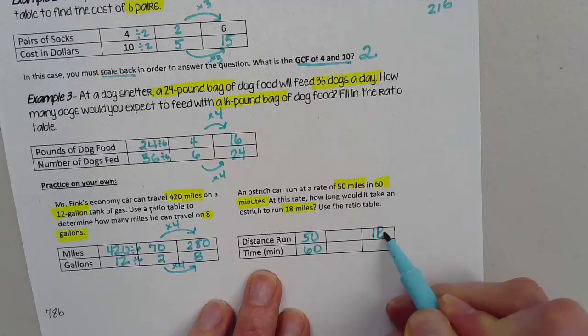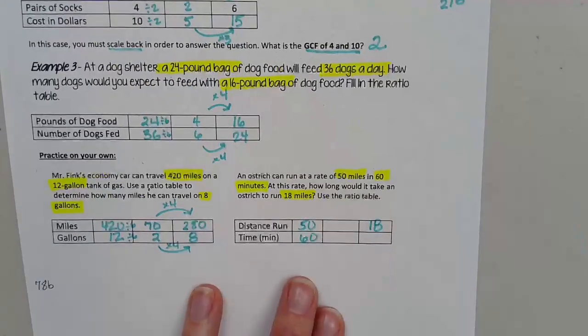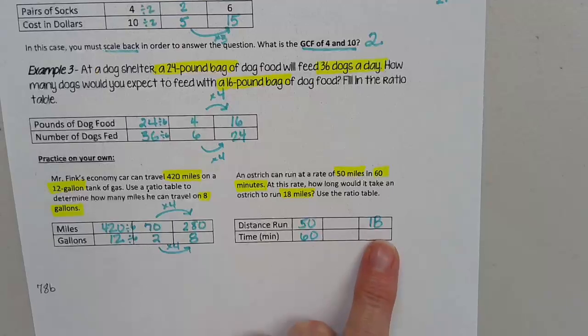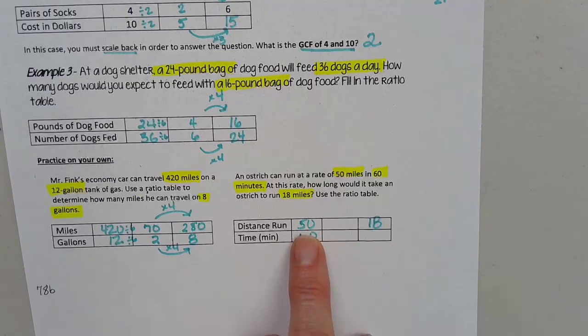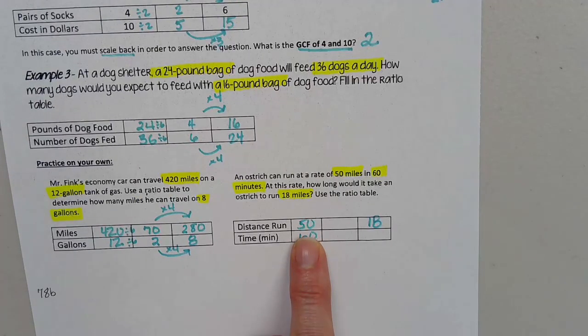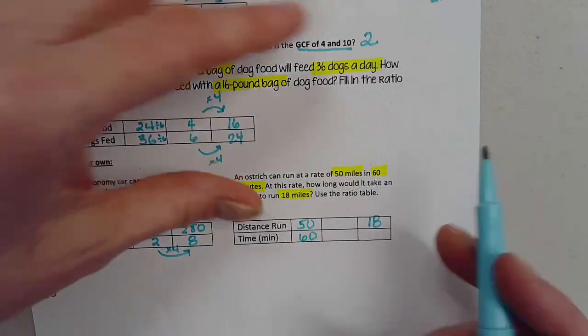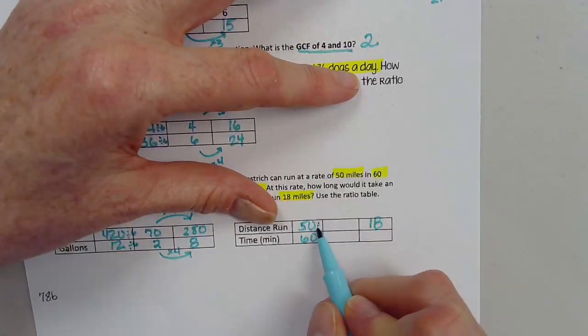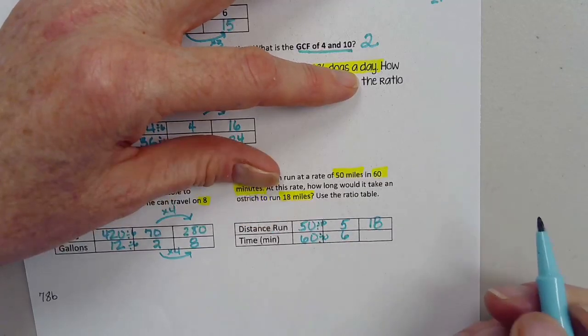So if we have 18 here, this is pretty tough because I have 50 and I have 60. And I cannot think of a number that I could multiply by that is going to give me that 18 because that's 2 times 9 and there's no factor of 3 or 9 in this. The 2 would work, but I'm not going to be able to get that. So I'm going to simplify by dividing by 10 and I get 5 to 6, okay?